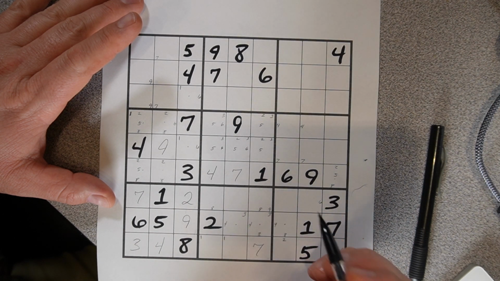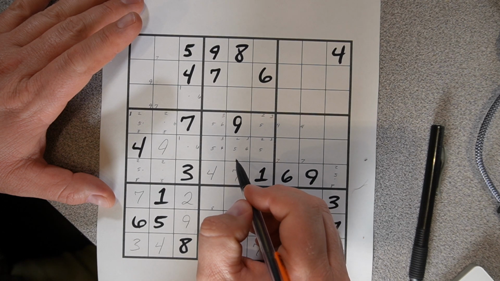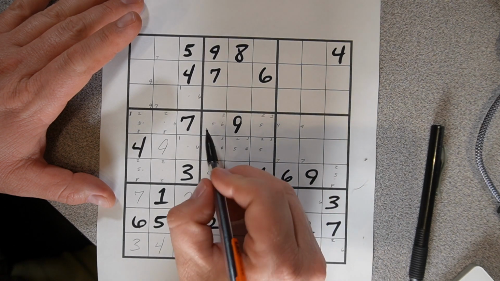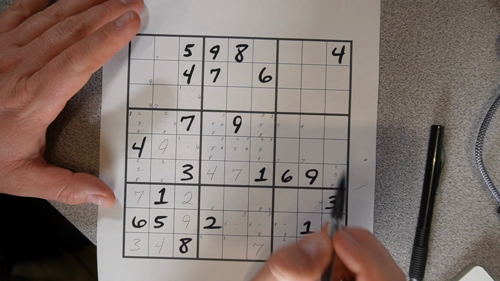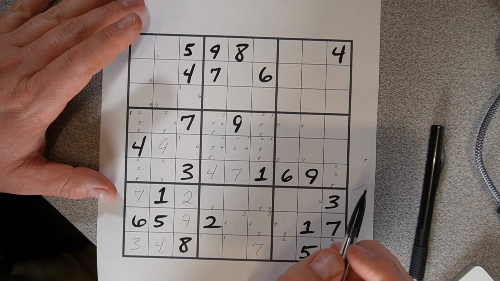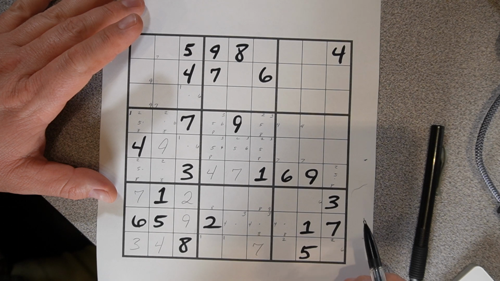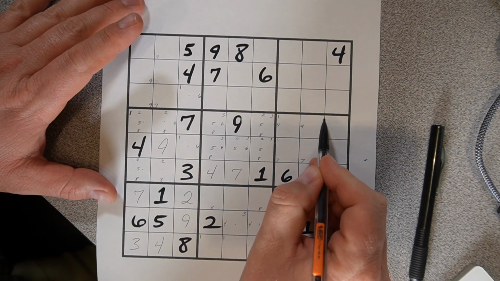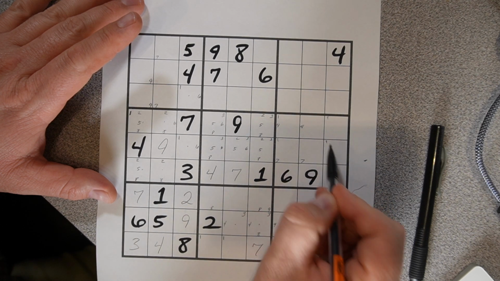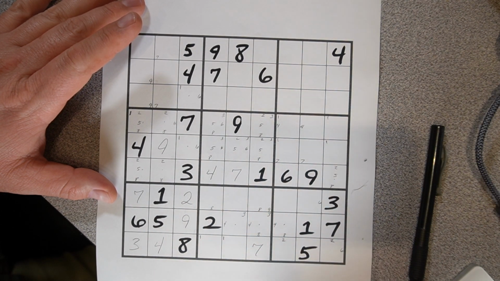And we need an 8, which can't be there, but it can be anywhere else. Okay. 1s can be there.